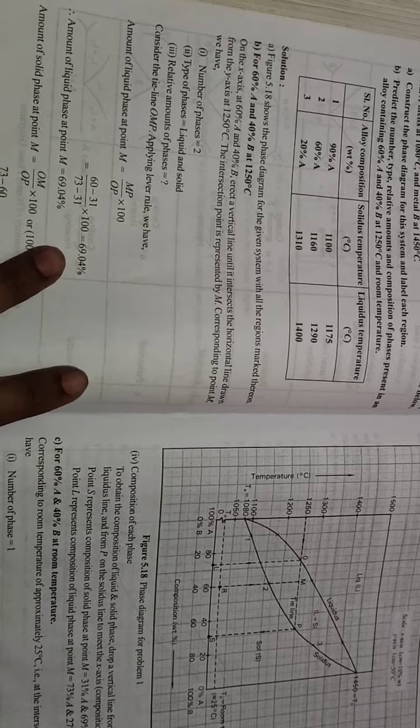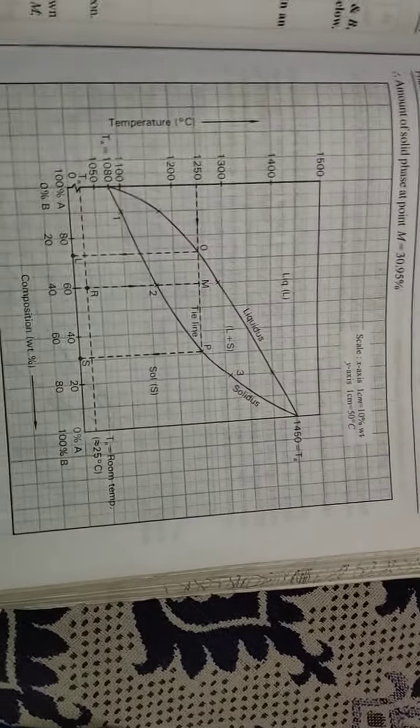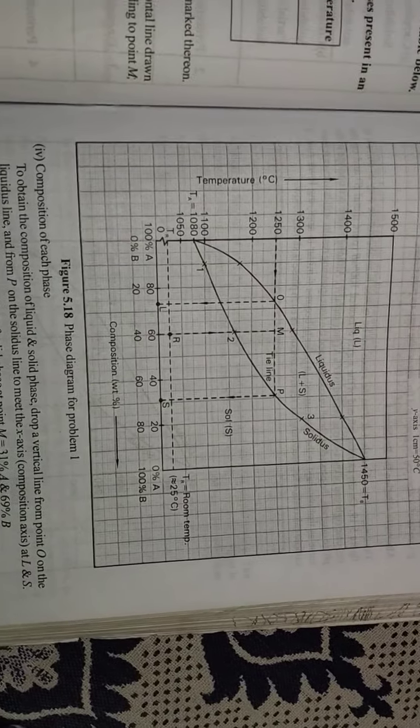You can take B also, not a problem. You'll get the opposite answers, that's all. That is the only difference. Okay, so it's up to you. Better you take from A, easier to understand. So that is the relative amount of the solid and liquid phase.